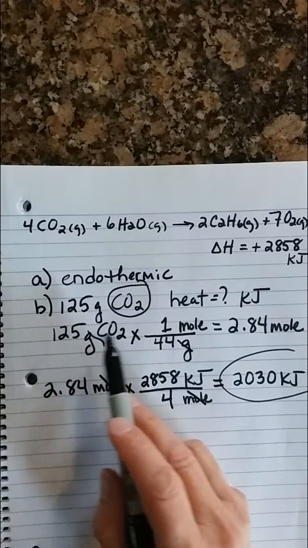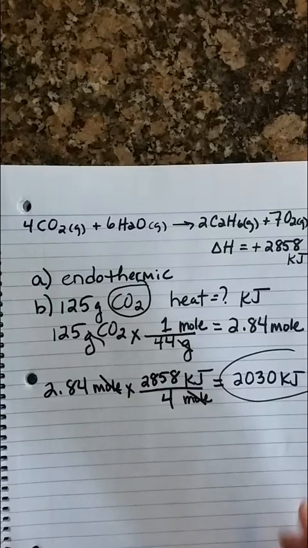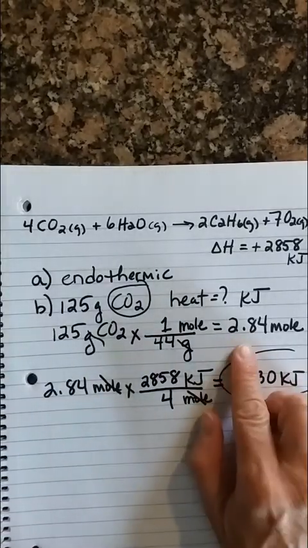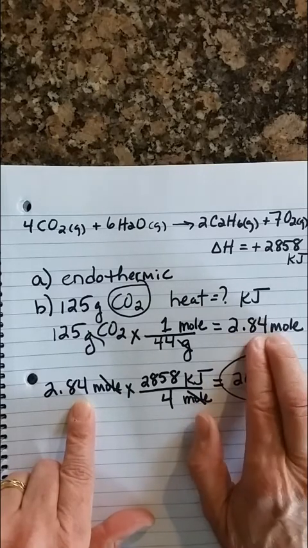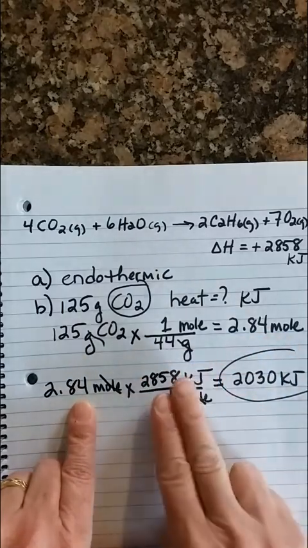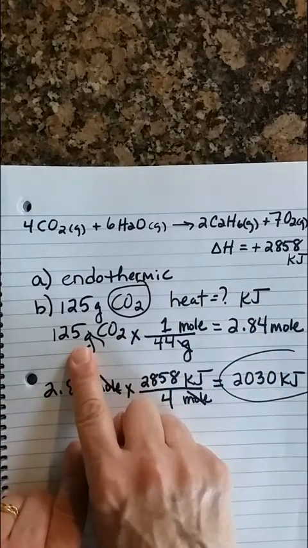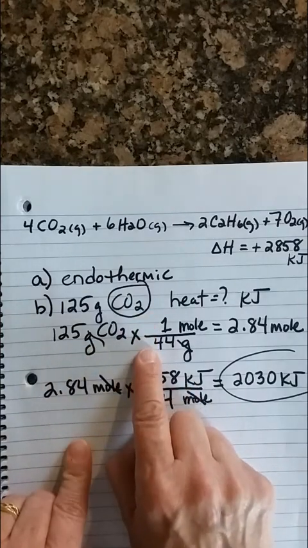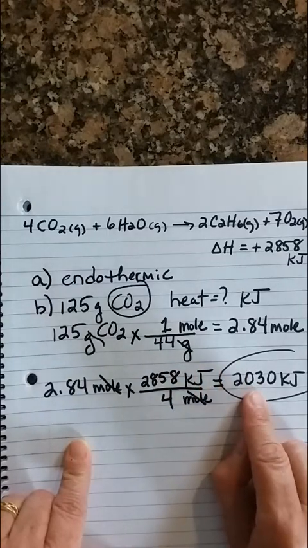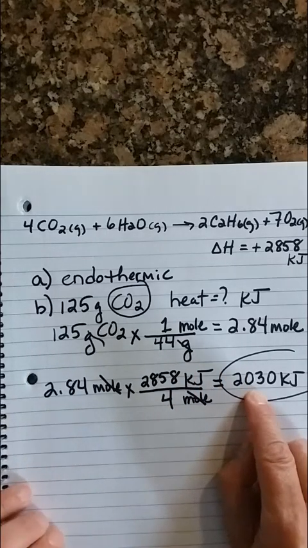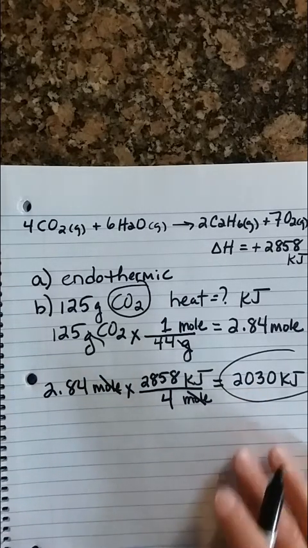It took us 2 steps to get there, but we got there. For those of you that can see the process, see how I repeated myself here and here? You don't have to stop at mole if you understand that this is the next conversion factor, and this could really just go right here. Then I would do 125 times 1 divided by 44 times 2858 divided by 4, and I'd still get 2030. So that's how you can do it that way as well. And every part B problem is set up that way.